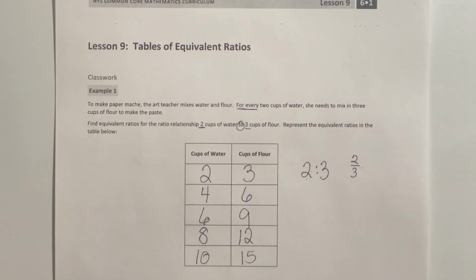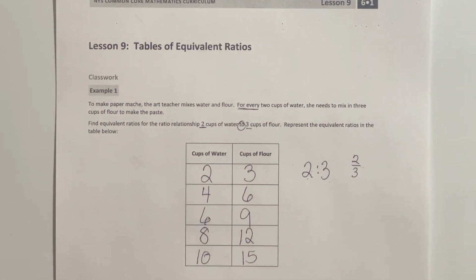All right, so let's take a look at this information. And what does 2 to 3, what does that mean? Well, it means for every time that we have a set of 2 cups of water, we also need a set of 3 cups of flour. Why do we word it for every? Well, this suggests or tells us that we need to repeat that, the 2 cups for every 3 cups of flour each time we make another batch.